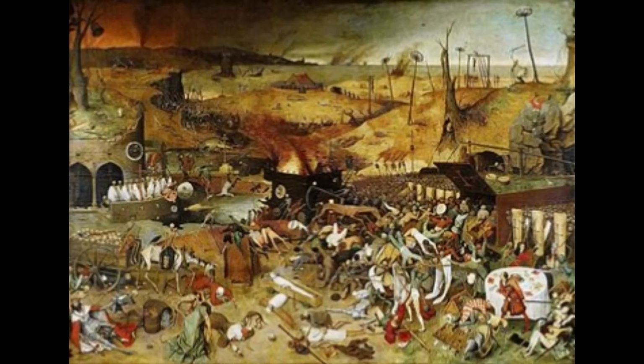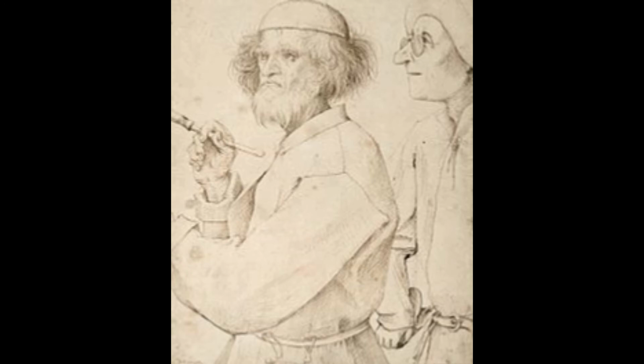Number 7, The Triumph of Death by Peter Bruegel the Elder. This one feels like a medieval apocalypse as there are many dead bodies lying around in a vast, desolate landscape. This painting also details an army of skeletons attacking other people, which shows the fear and irrationality geared towards death and the atmosphere of the time.